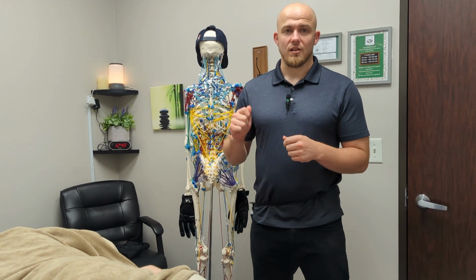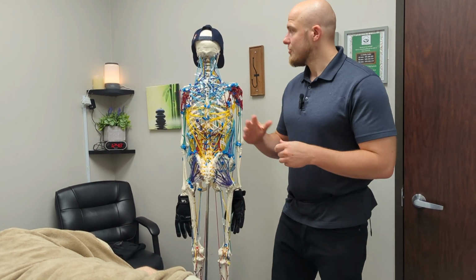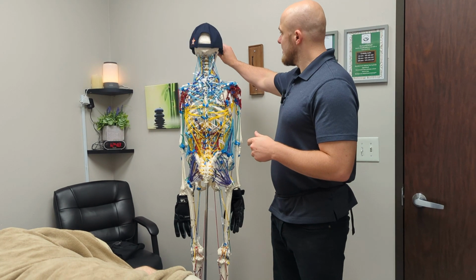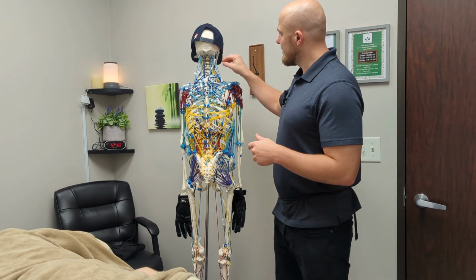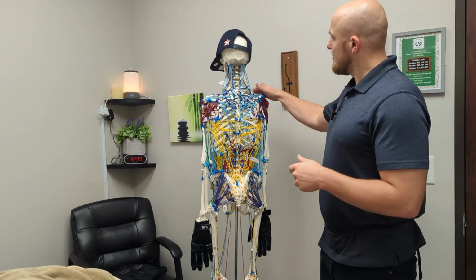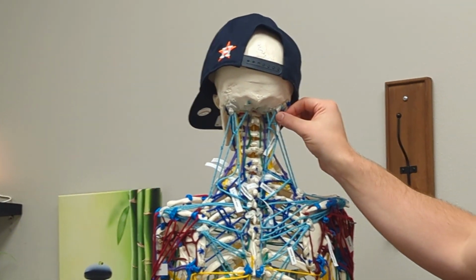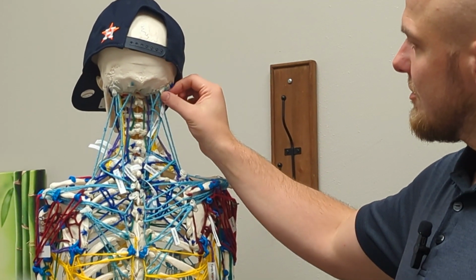Hey everyone, today we're going to go over headaches. So first I have Steve here. He's going to show you a lot of the headache issues are from these muscles right here. They get compressed. These are your neck extensors.